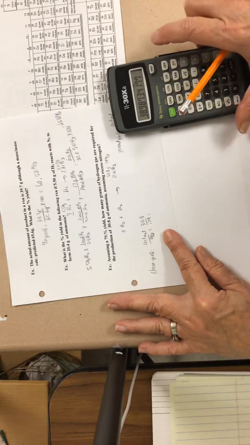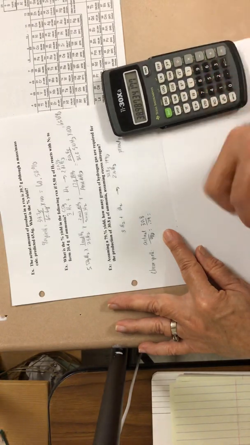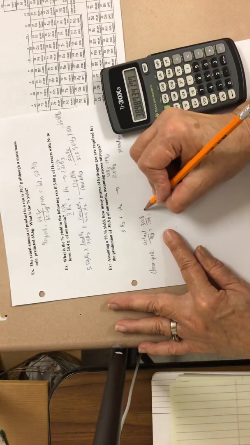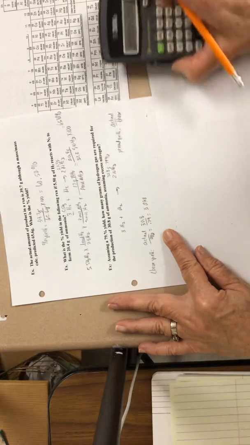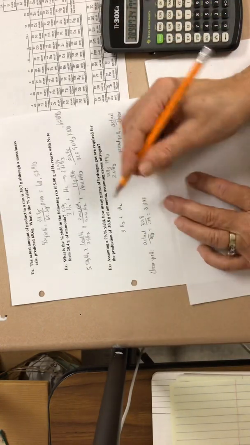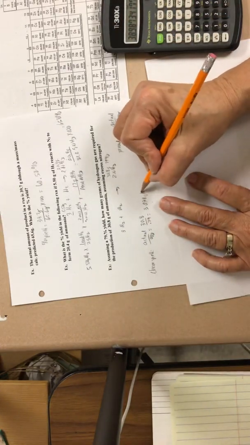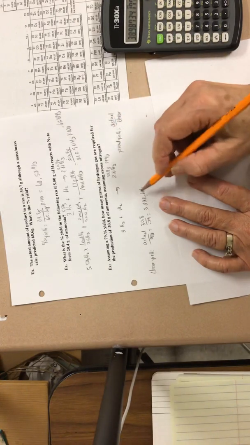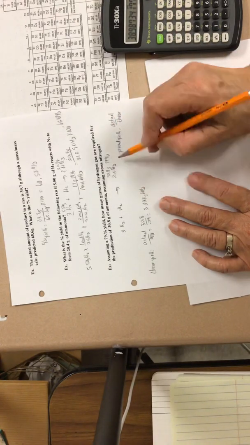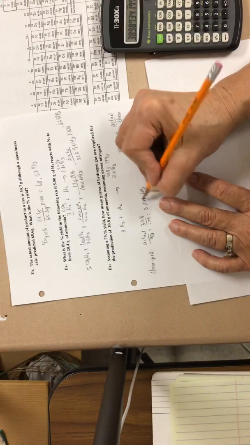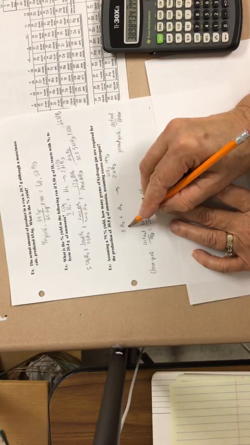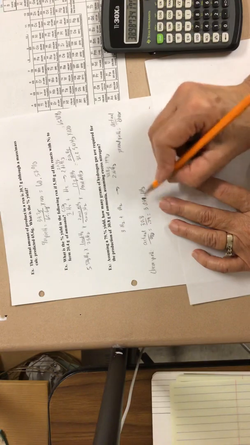So that means we need 38.98 grams of ammonia. And now I'm going to take my 38.98 grams of ammonia, and I'm going to go backwards and find out how much hydrogen I needed to give me that many grams.